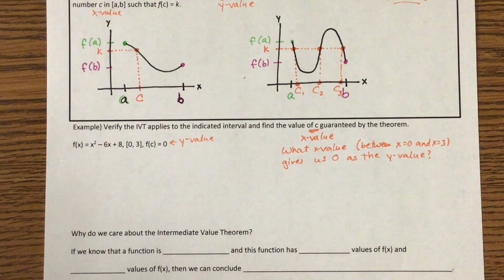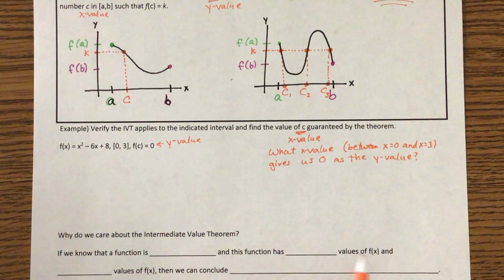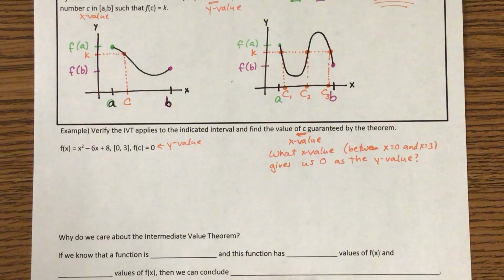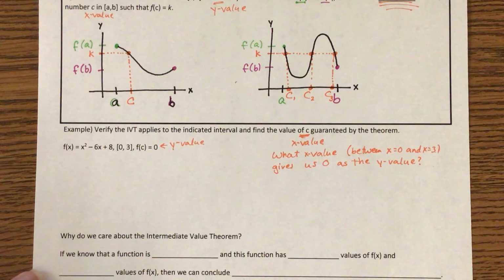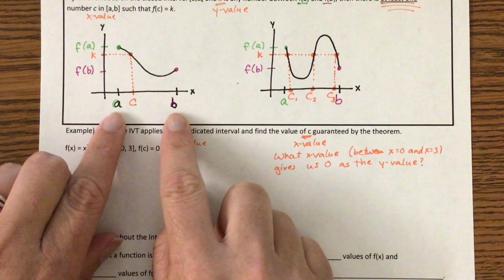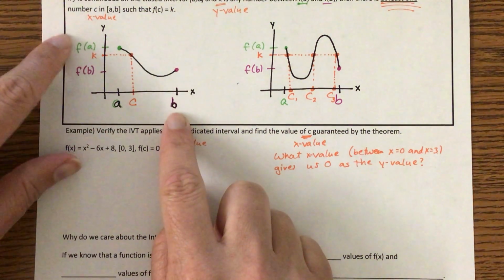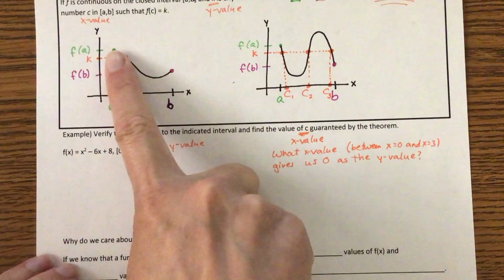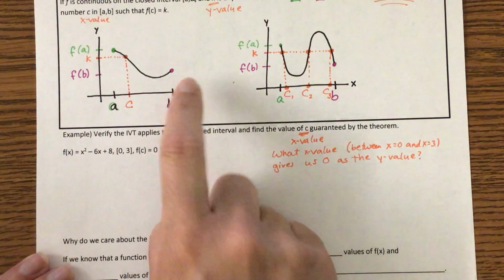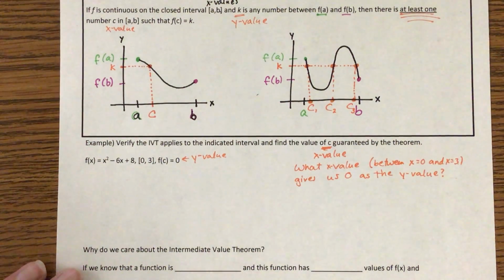All right, so how do we test that? Well, what we really need to figure out is what are a and b, and what are f of a and f of b. We got to figure out what those endpoints are so that we can kind of draw in between. We're not actually going to draw it, but we're going to get the idea of it in our minds.